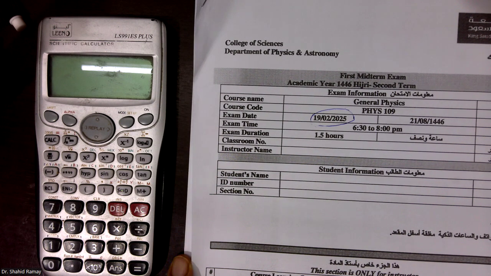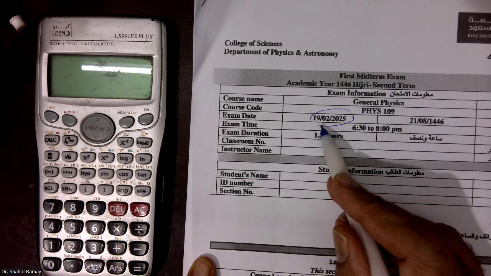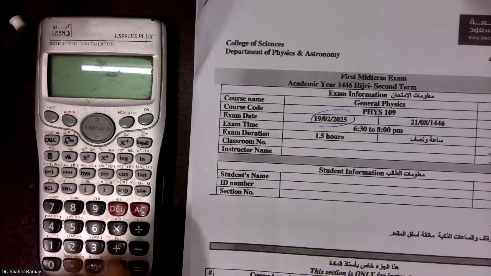This is your first midterm exam, which was held on 19 February 2025. So today we will solve these problems and let's see.